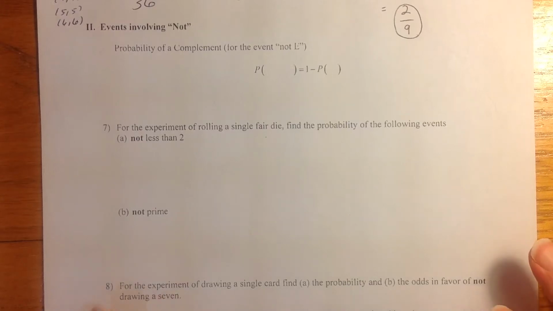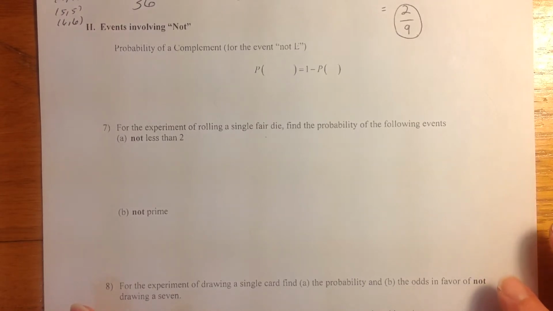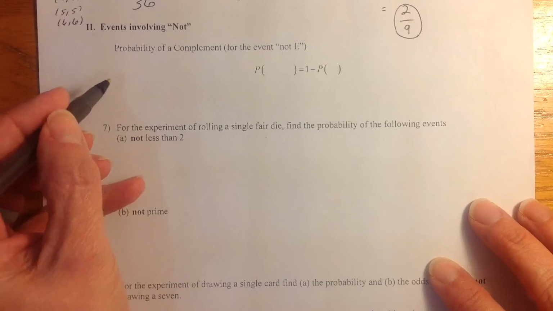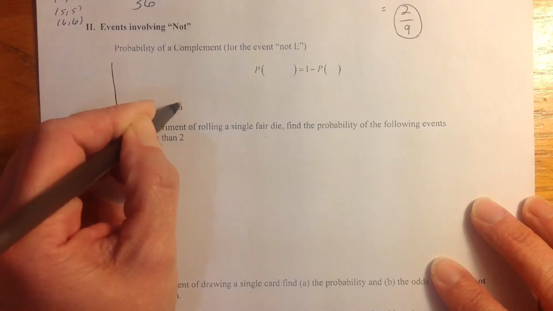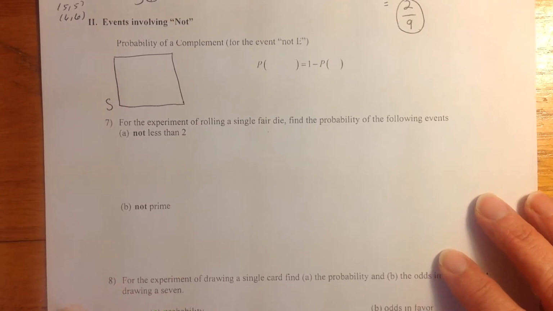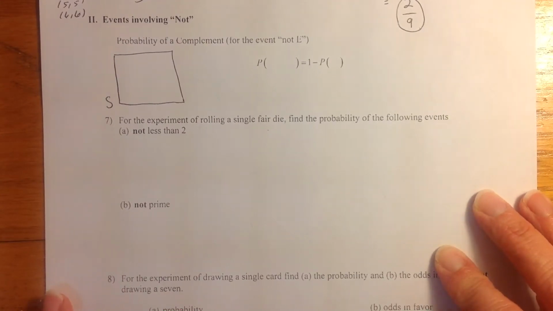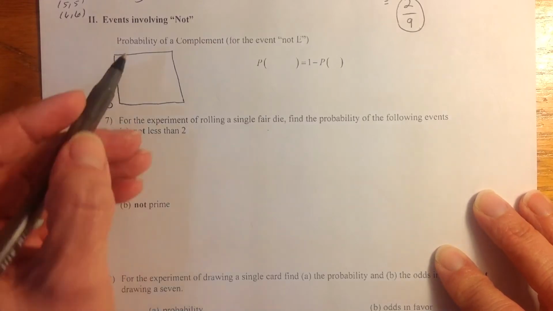All right, now we're going to look at 11.2, probability problems with events involving not. So we're going to talk about the probability of a complement, or that would be the idea of not E. So if we back up and look at a Venn diagram for a minute, this Venn diagram for chapter 11 we've called S for the entire sample space, or every single possible way a task can play out.